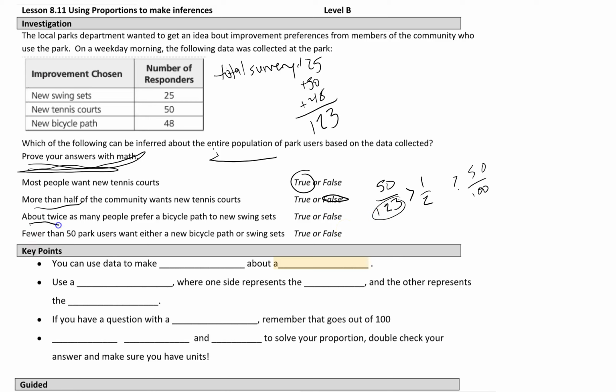Next one, we have about twice as many people prefer bike path to new swing sets. So let's see, bike path is 48, new swing sets is 25. I'm going to say that one's true because I know 25 times 2 would be 50 people, and 48 is close to 50, and it says about twice. So because that about is there, that one is true.